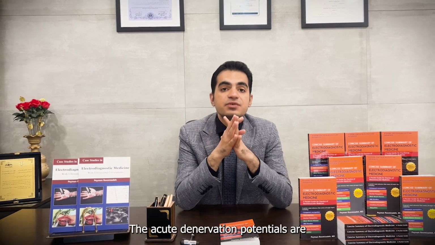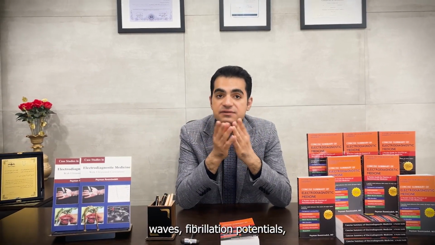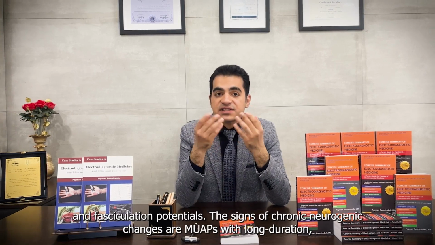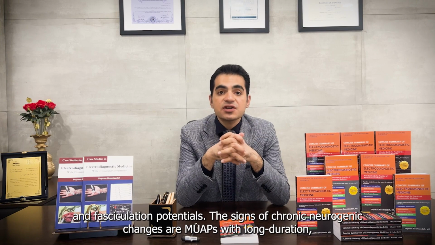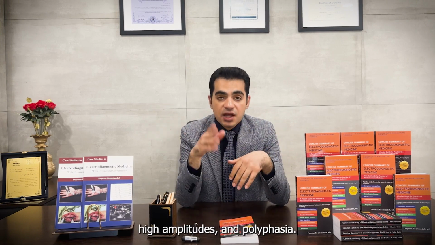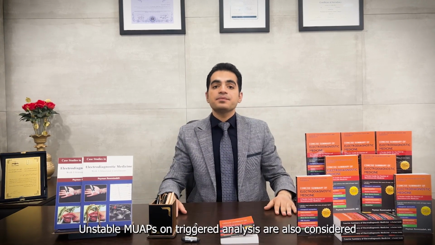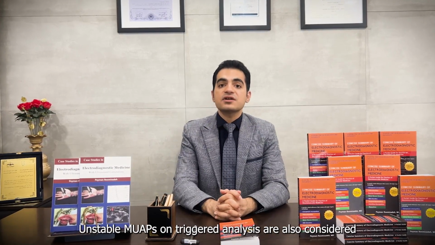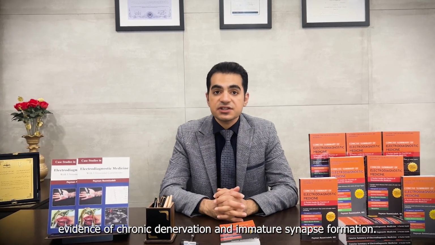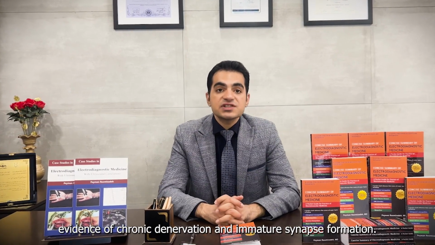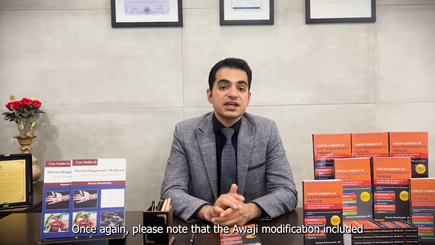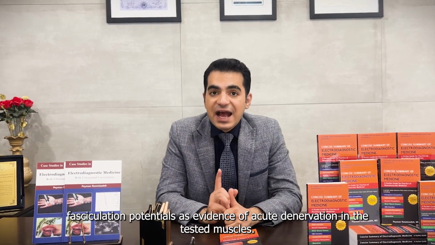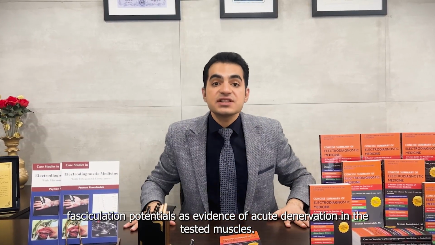The acute degeneration potentials are positive sharp waves, fibrillation potentials, and fasciculation potentials. And the signs of chronic neurogenic changes are MUAPs with long duration, high amplitude, and polyphasia. Unstable MUAPs on triggered analysis are also considered evidence of chronic degeneration and immature synapse formation. Once again, please note that the AWG modification included fasciculation potentials as evidence of acute degeneration in the tested muscles.